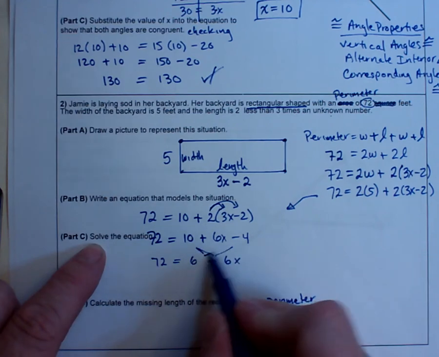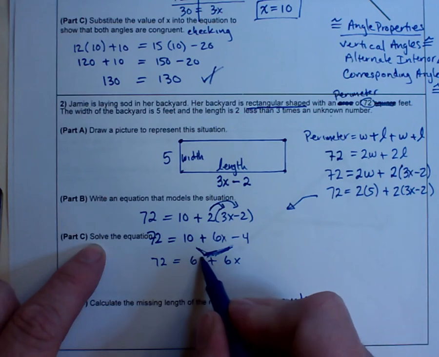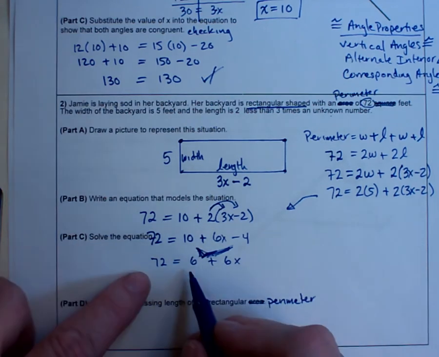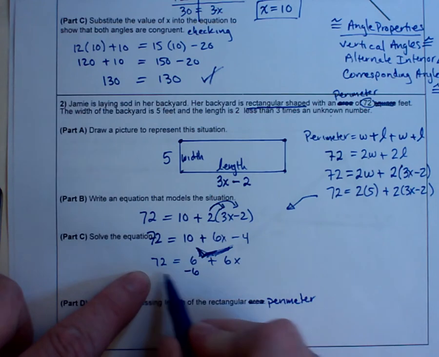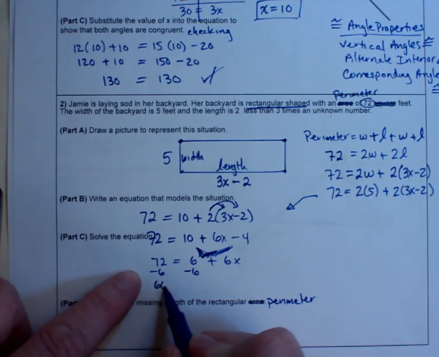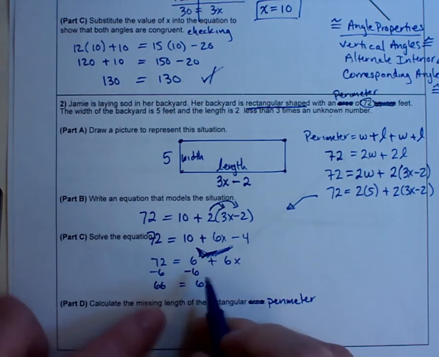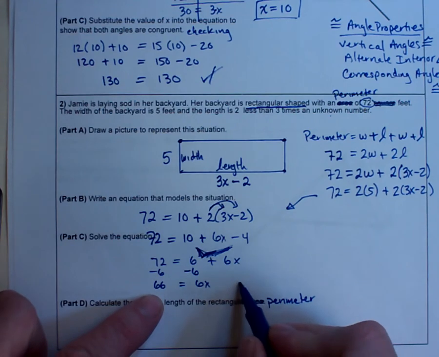Okay, and then we subtract 6, and we get 66 equals 6x. We would divide by 6, or just recognize using mental math that x equals 11.